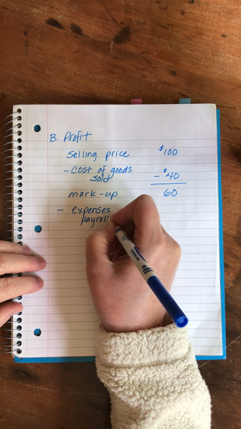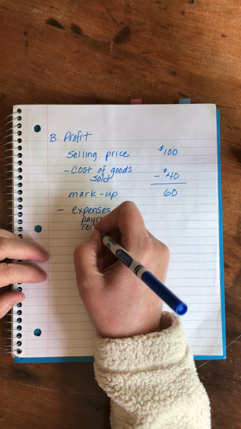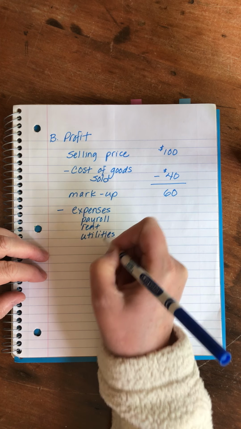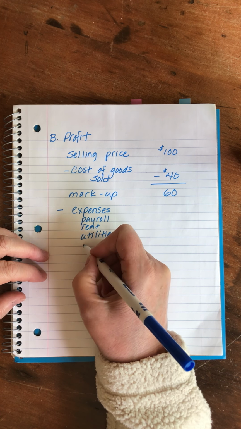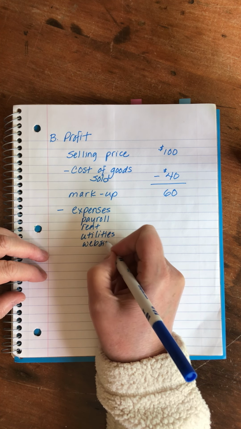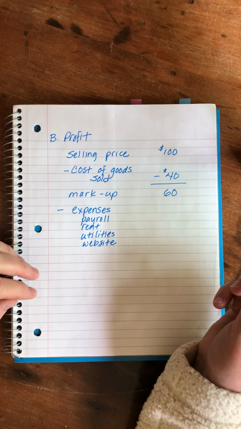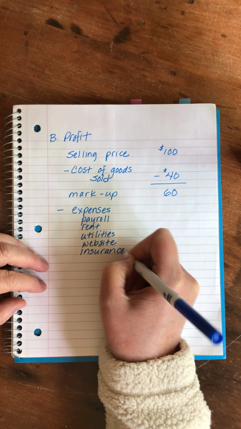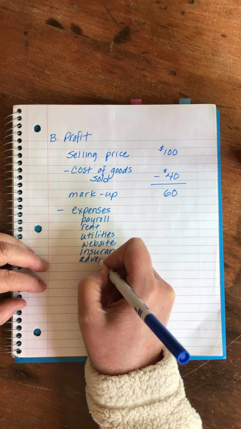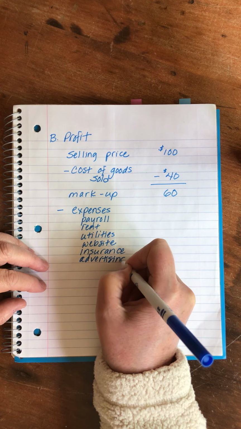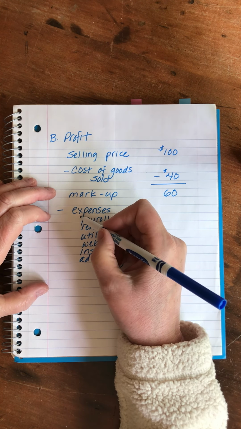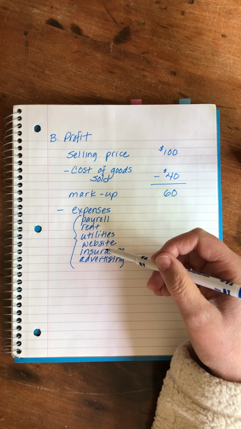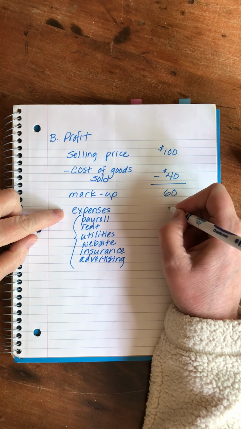We had to pay our staff who work in our store. We have to pay for rent. We have to pay for utilities. We have to pay for our website. What else? We probably have to pay for some insurance and some advertising. So these are just a few of the different kinds of expenses that our shop may have incurred. And so then that takes away a big chunk. I'm going to say that's $50.